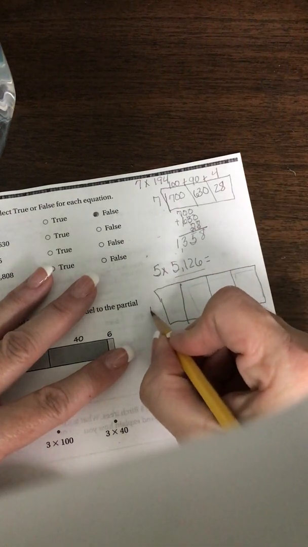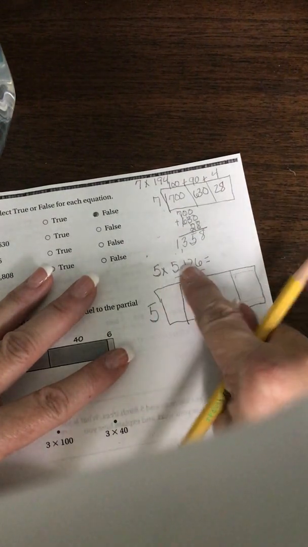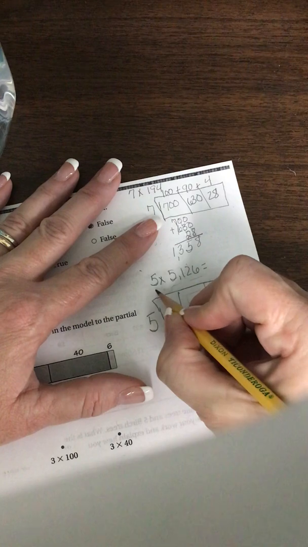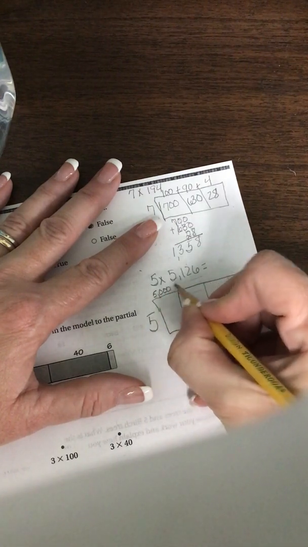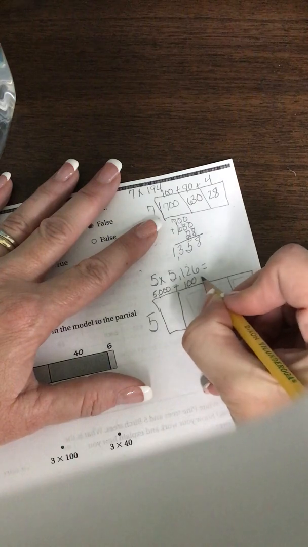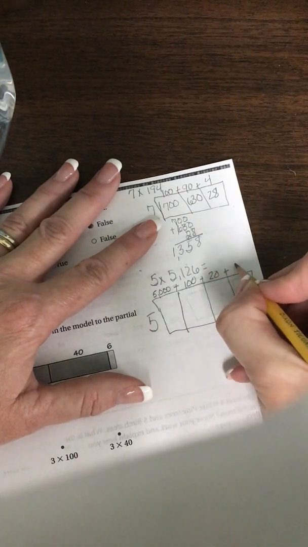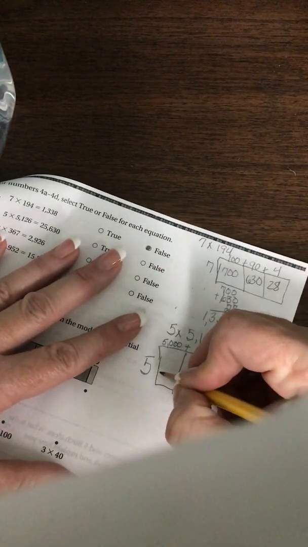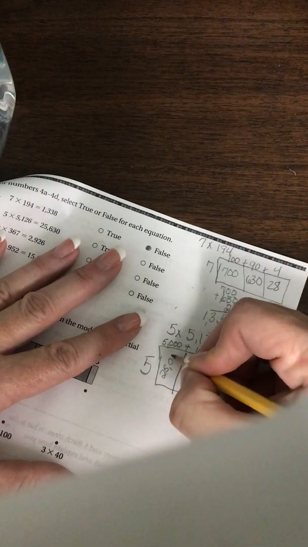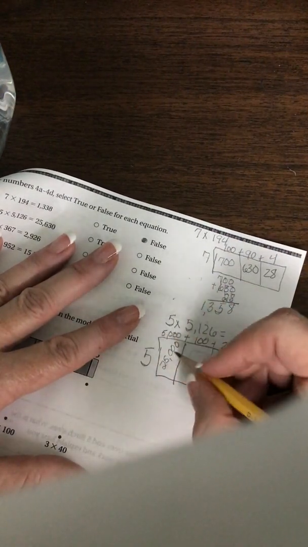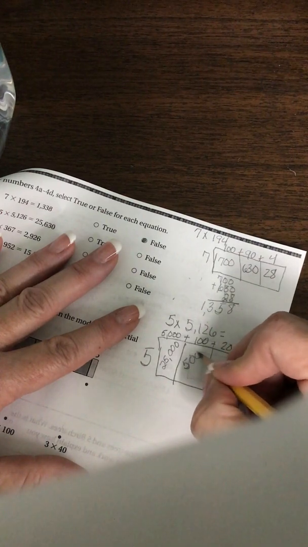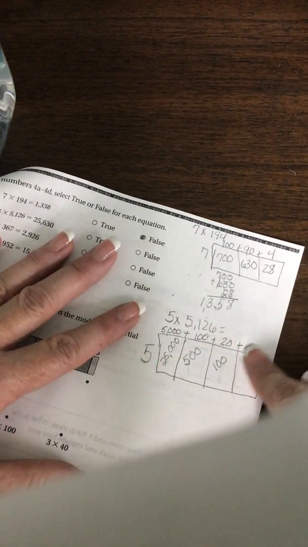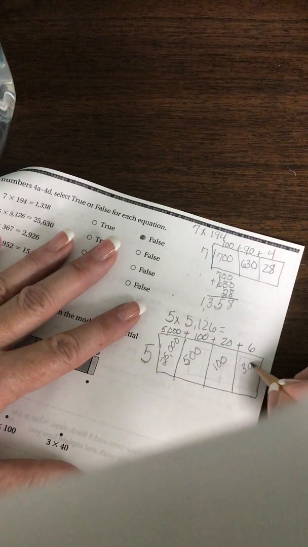So my small factor is going over here, my 5. So across my top here, I'm writing this number in expanded form. 5,126. All right, 5 times 5 is 25, and I had 3 zeros. 5 times 1 is 5, and I had 2 zeros. 5 times 2 is 10, and I had 1 zero. 5 times 6 is 30.